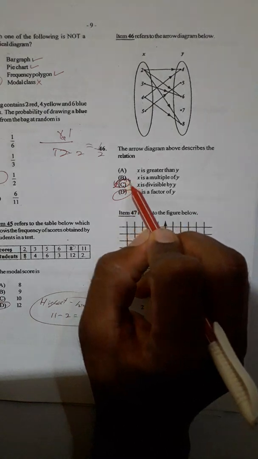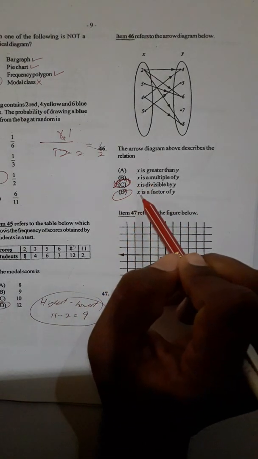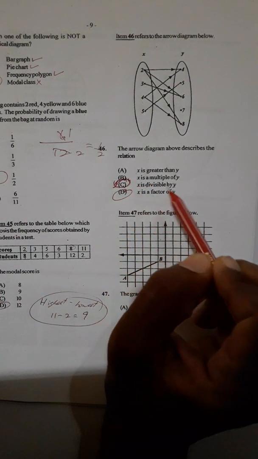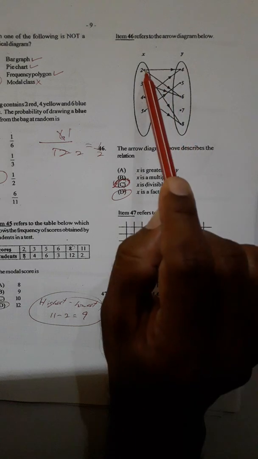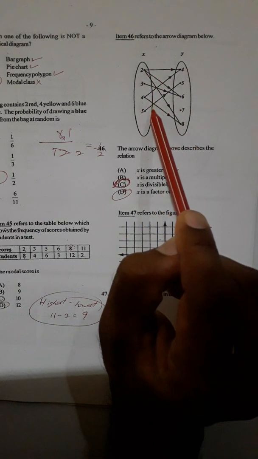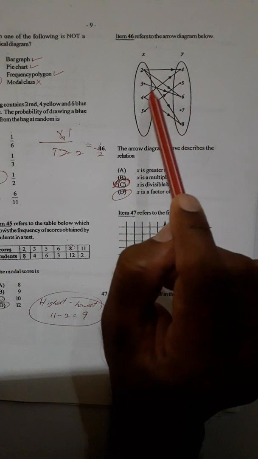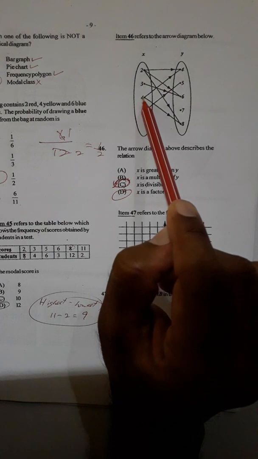Alright, this one seems more appropriate: x is a factor of y. The elements of x: 2 is a factor of 4, 2 is a factor of 6, 2 is a factor of 8, 5 is a factor of 5. 4 is a factor of 4, meaning 4 can go into 4 one time. So yeah, I'll go with this: x is a factor of y.